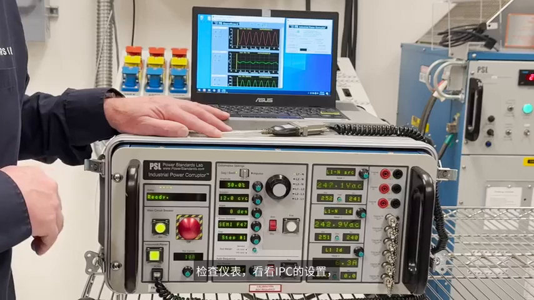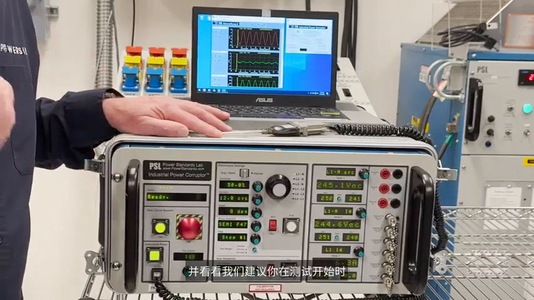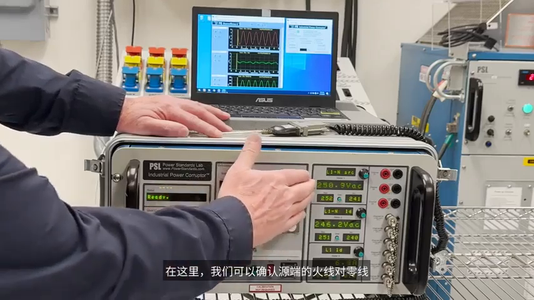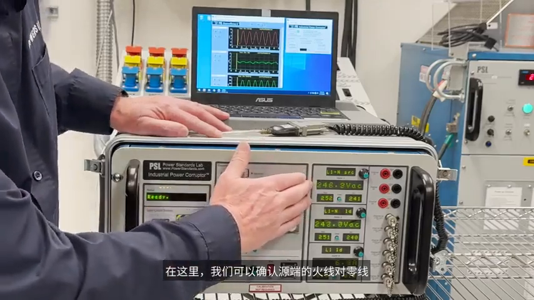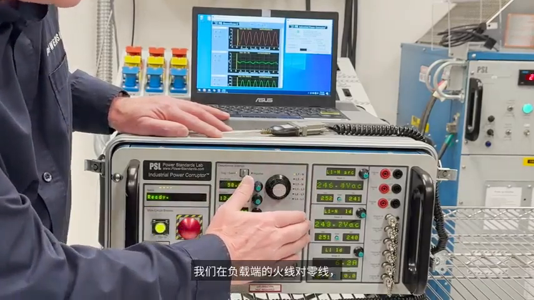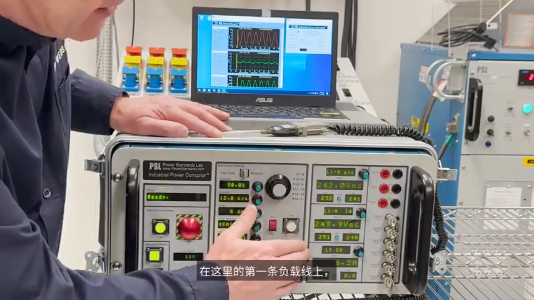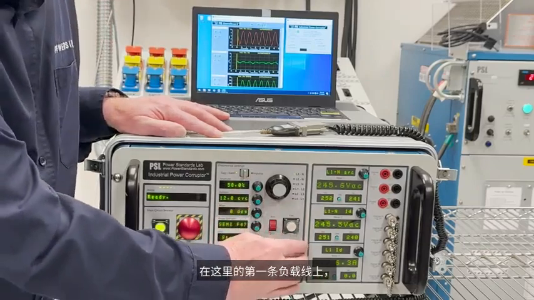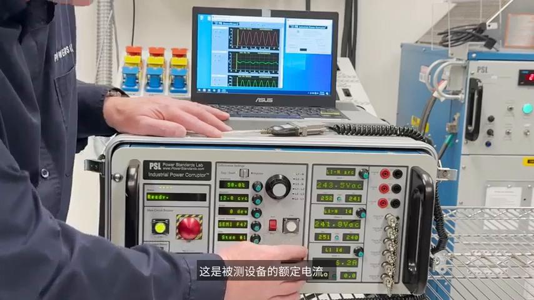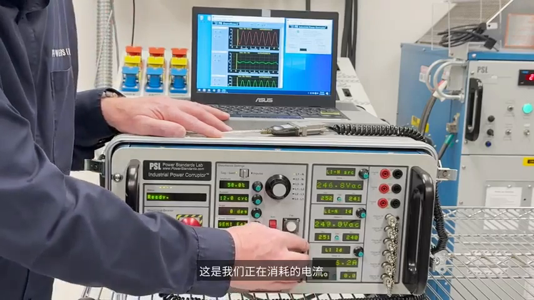Let's see the settings on the IPC, and let's see what we would recommend you do as a beginning to the test process. So here we can confirm we still have our line to neutral on the source side. We have line to neutral on the load side, which is as we would expect. And here on the line 1 load, this is the nominal current of the equipment under test. So you can see we have around 6 amps here. That is what we're drawing.